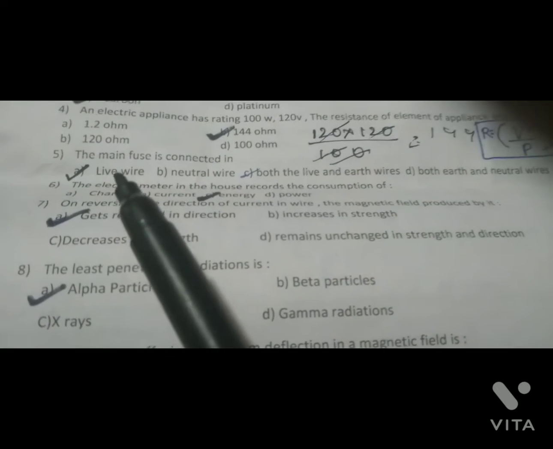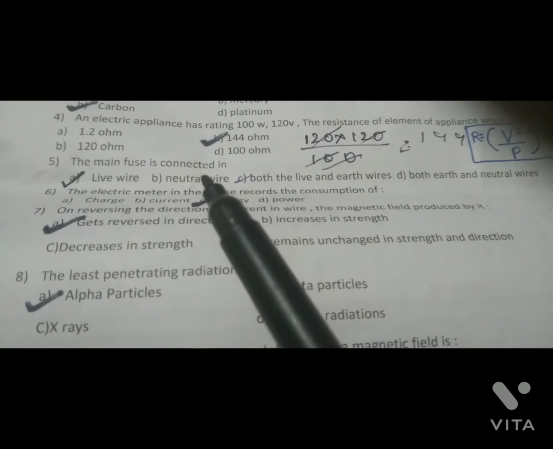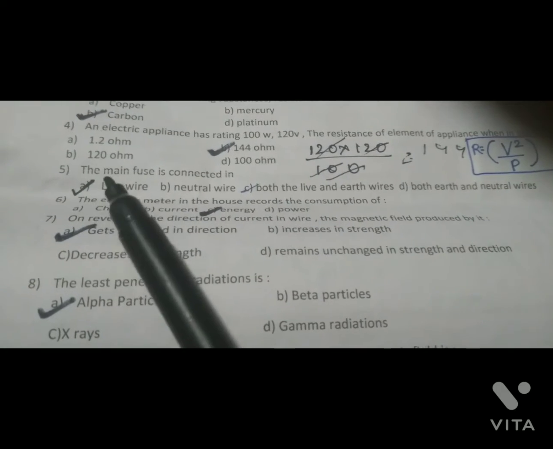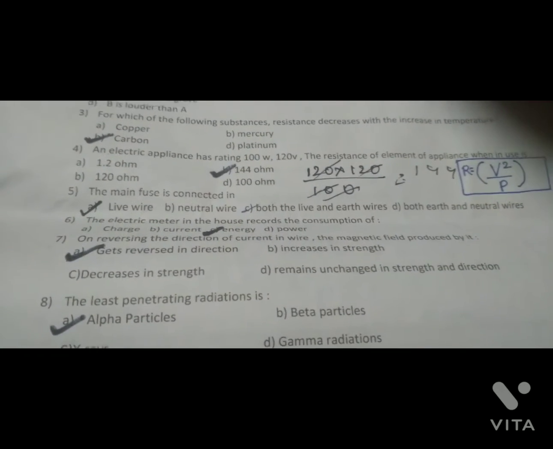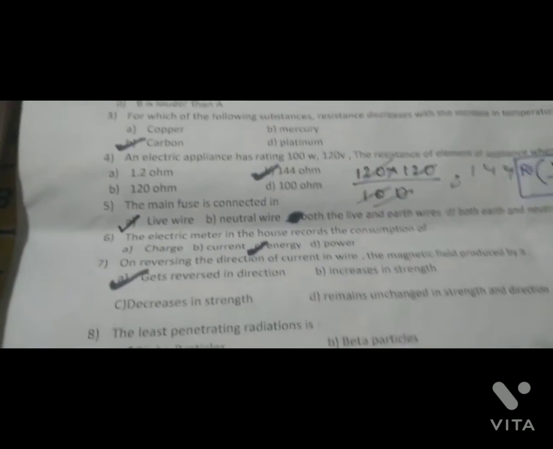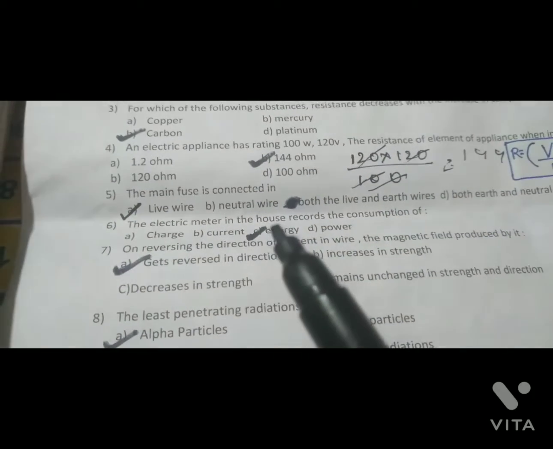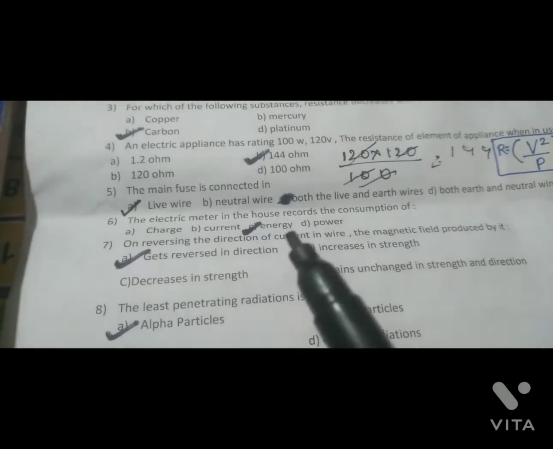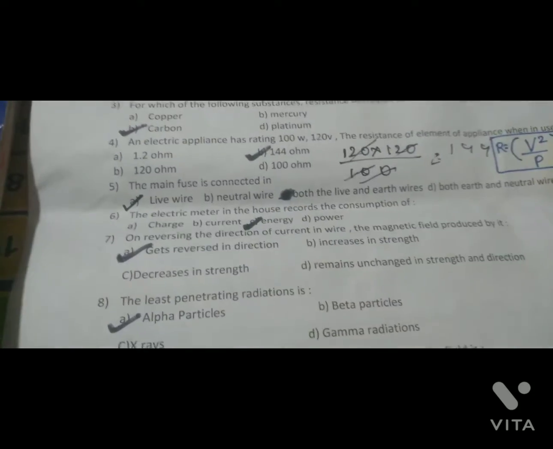Question number 5. The main fuse is connected in. Everybody knows the answer. It is A option, live wire. Now question number 6. An electric meter in the house records the consumption of. C option is correct, energy.